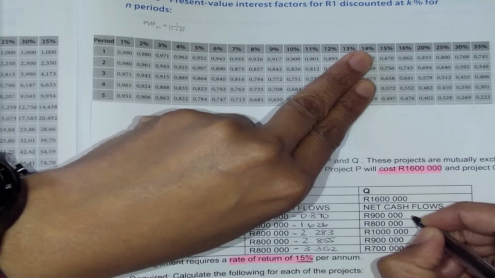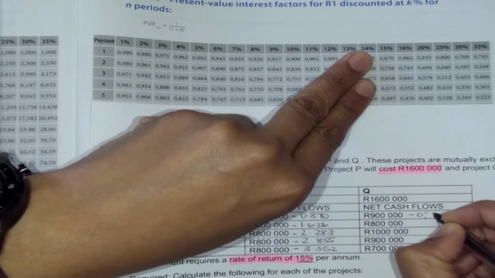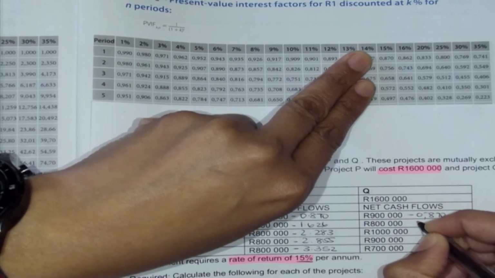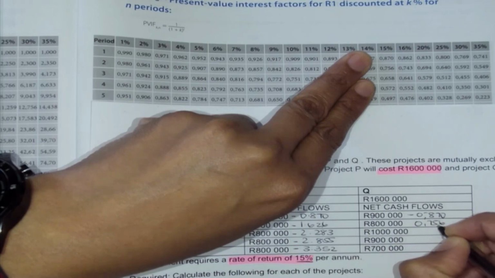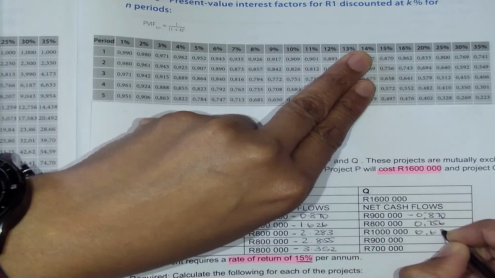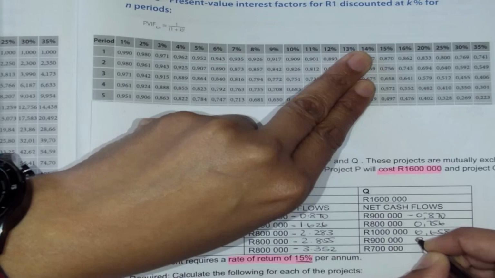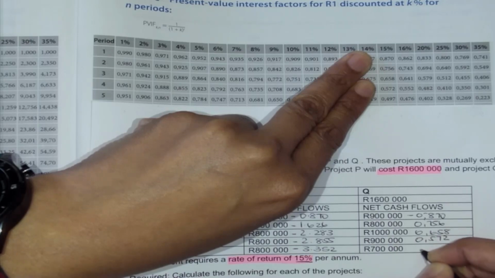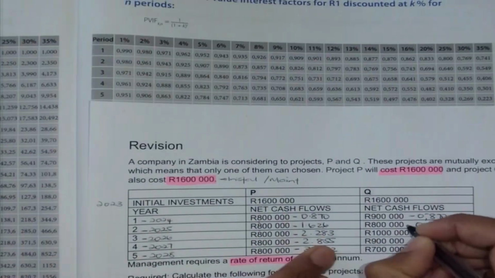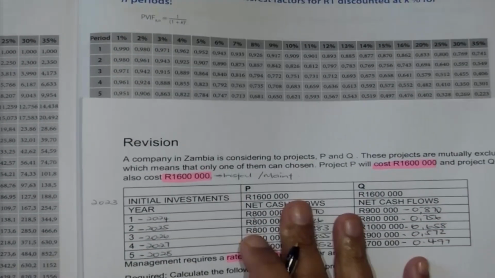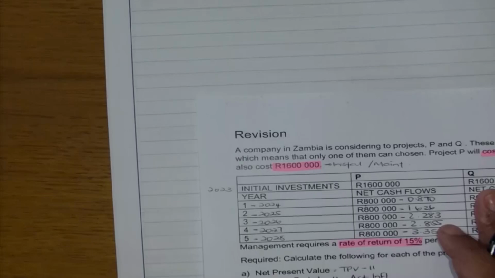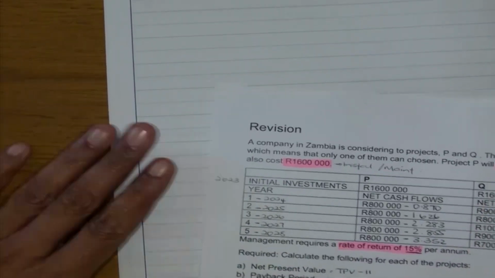My first one is 0.870, 0.756, 0.658, 0.572, 0.497. Okay, these are all my factors. So I'm done with my table, and now the fun begins.